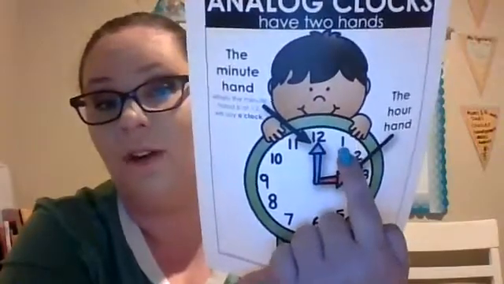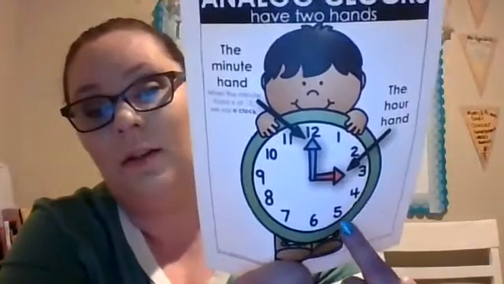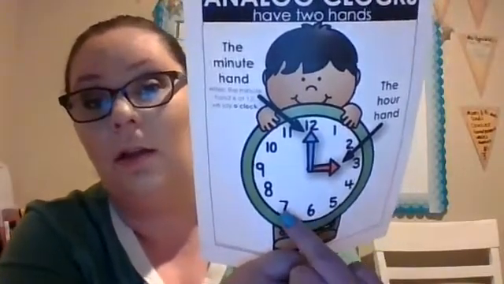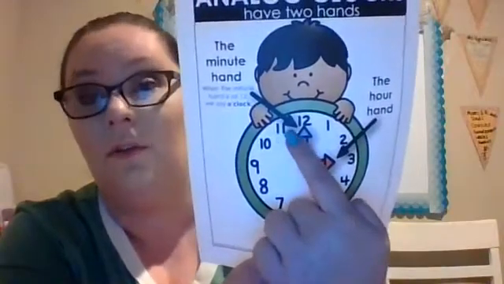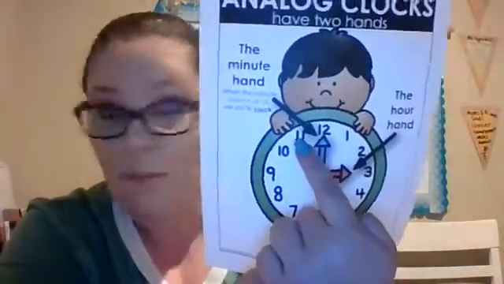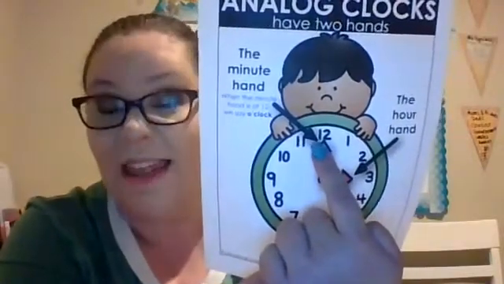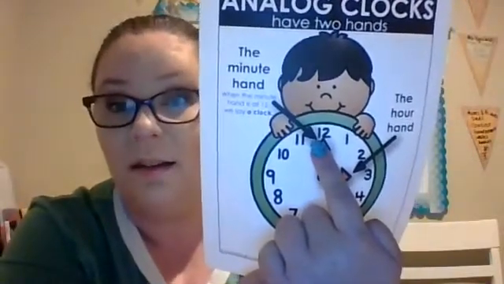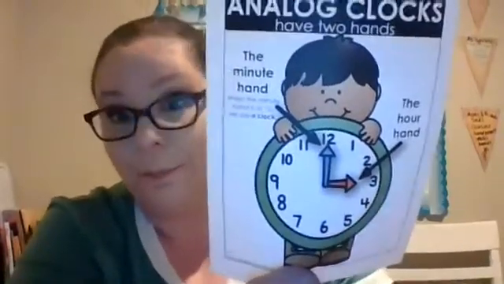But then we say 5, 10, 15, 20, 25, 30, 35, 40, 45, 50, 55, but we don't go to 60. As soon as the 59th minute is finished, it's back to 0. We're in a new hour.